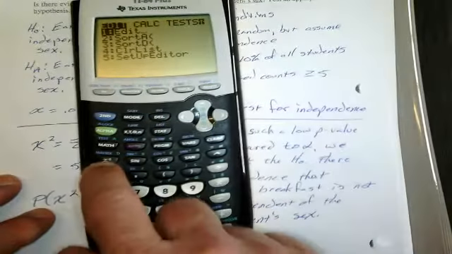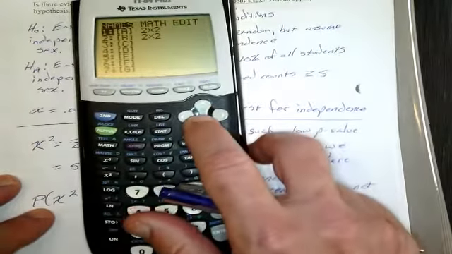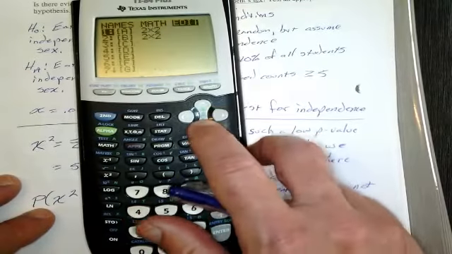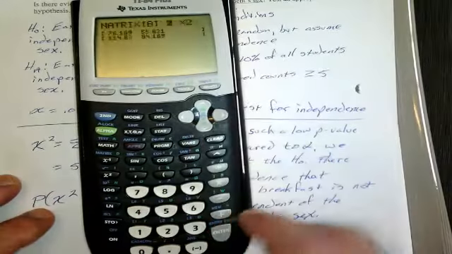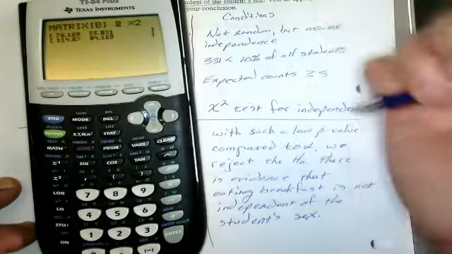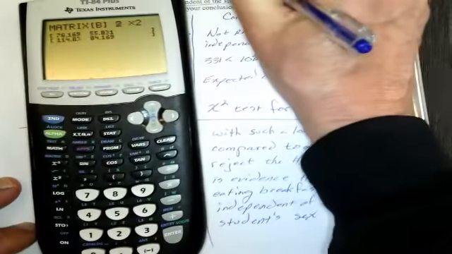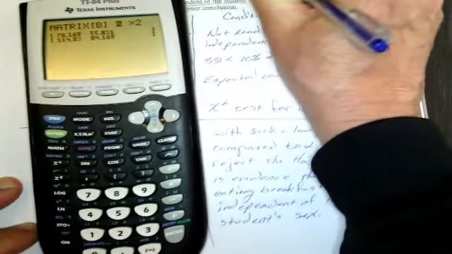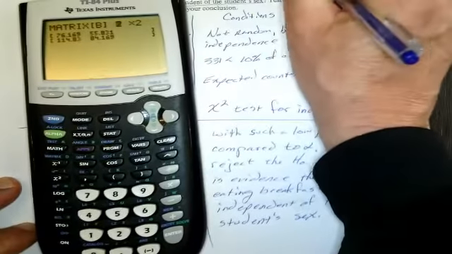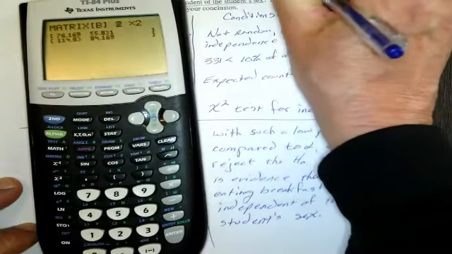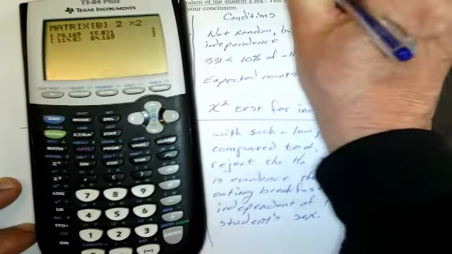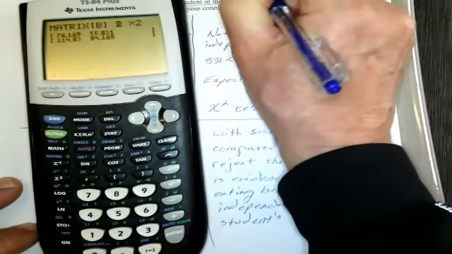I keep pressing stat, second matrix, the second one there. We got to edit so that we can see it. Okay, and here's our numbers. 76, 169, 55.831. Do you see why I didn't put brackets around that matrix? Because I wanted to make sure that I could fit all these numbers in here.